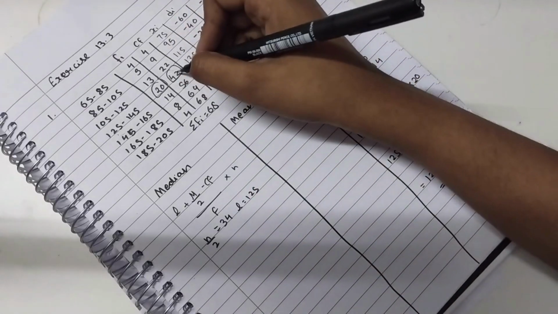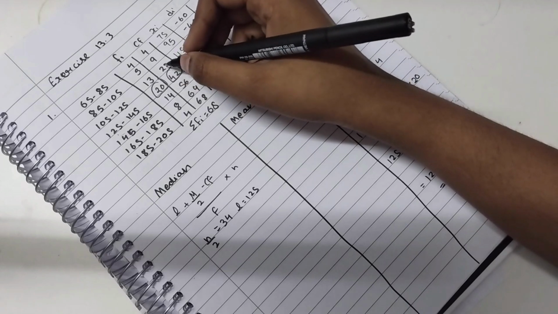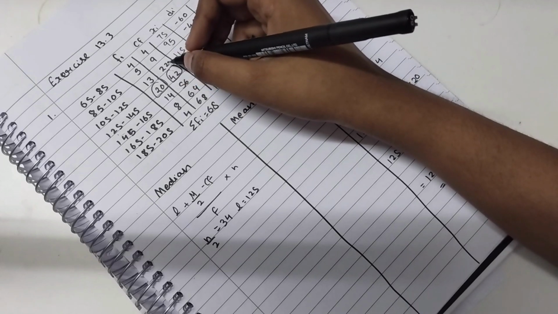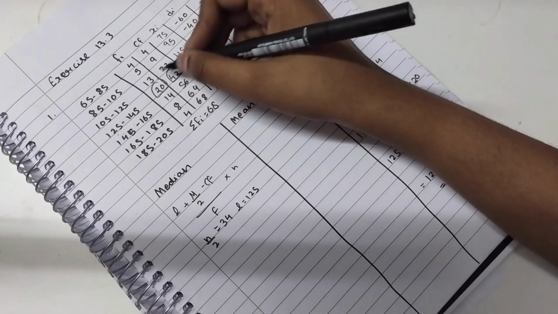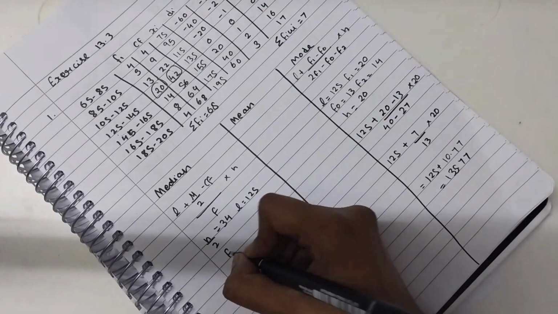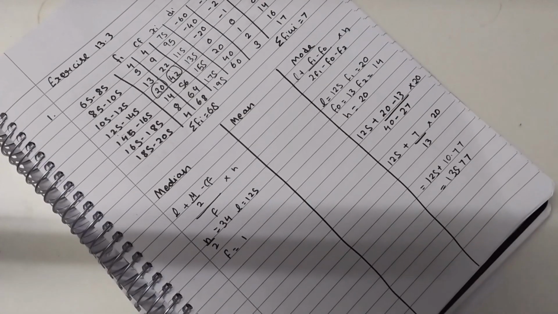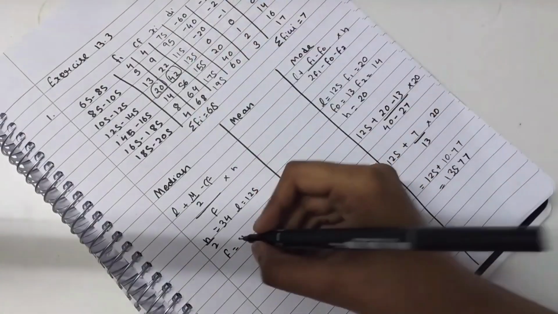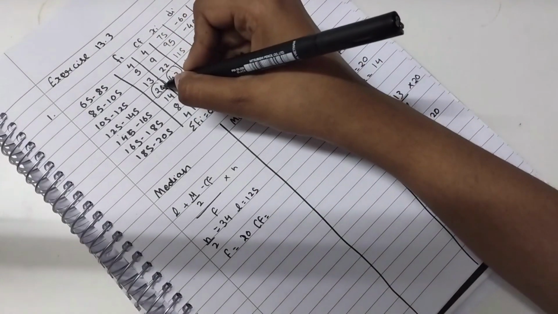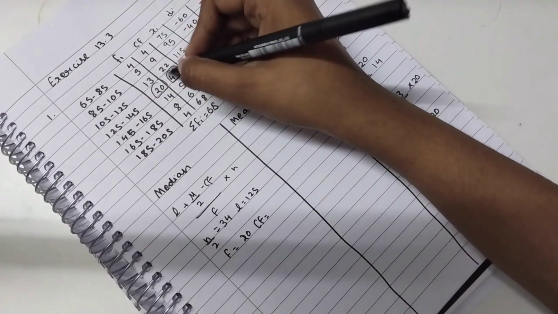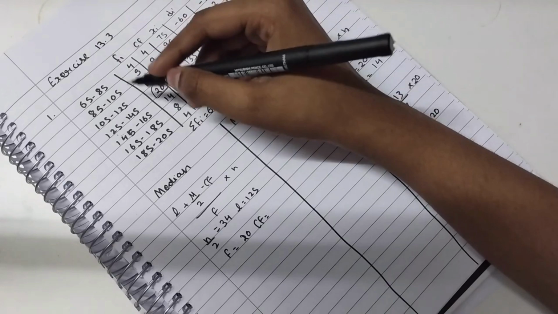We know that f is the frequency of the median class, which is 20, and the cumulative frequency is the cumulative frequency of the class interval above the median class.